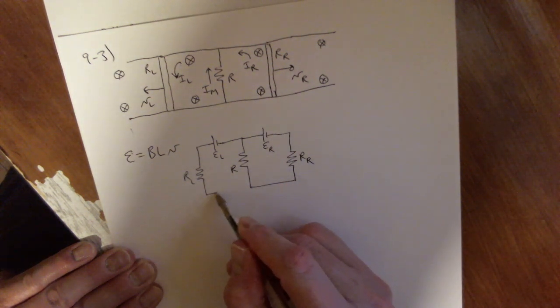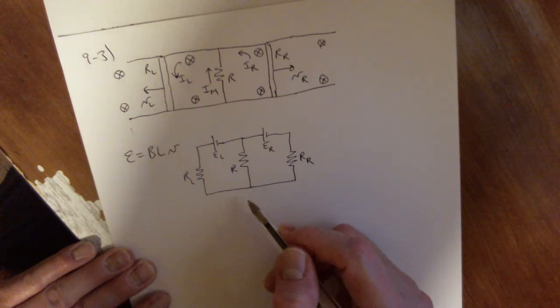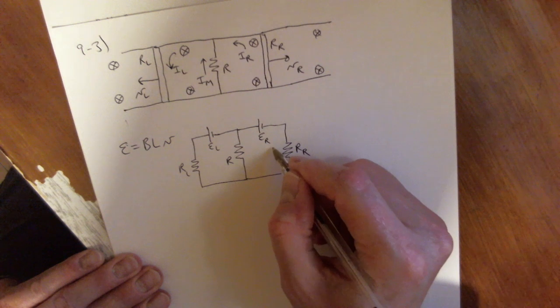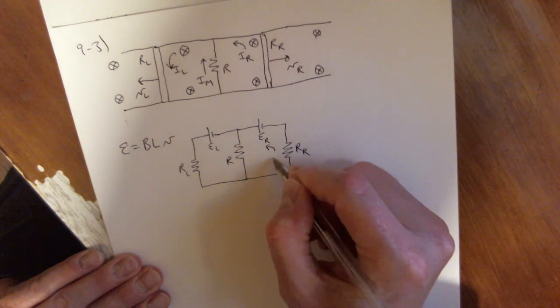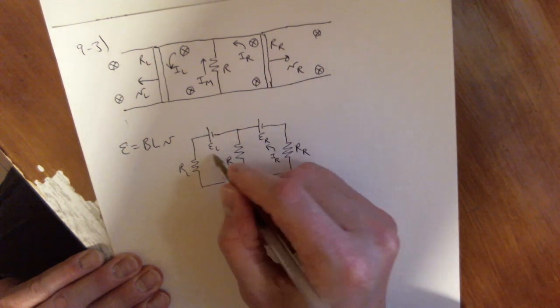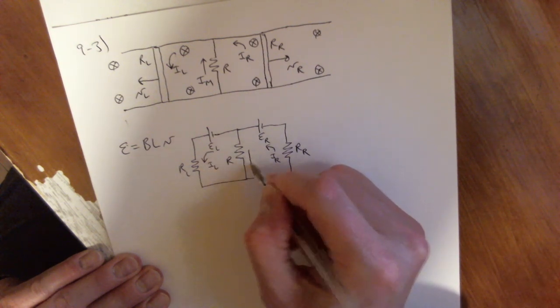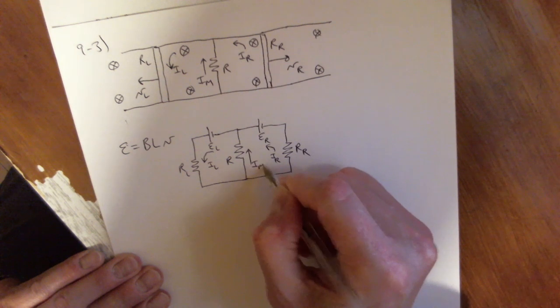Okay, so this is just a Kirchhoff's laws problem. And we put in the currents. So I right goes like this. I left goes like this. And I middle goes like this.